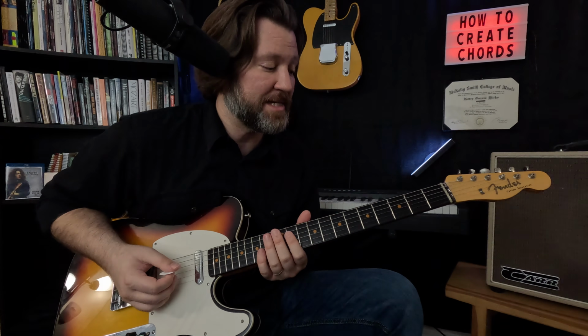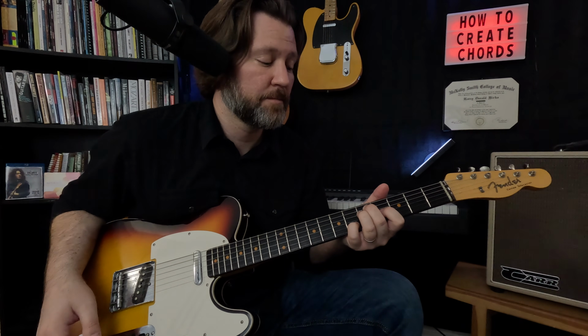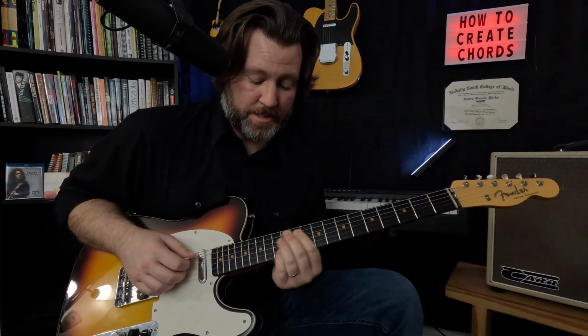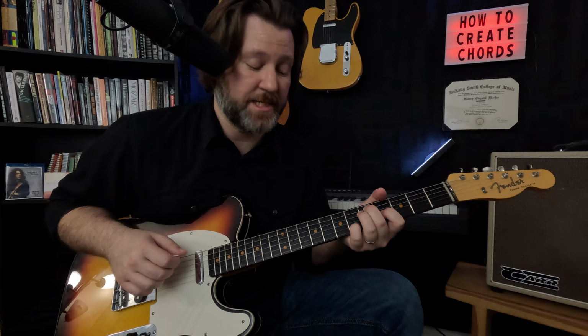Now, we have talked about drop 2s in the past. So if I take, for example, this G7 chord, what I can do here is I can move it to all the other inversions. So I have my root position with the G in the bass, and then I have first inversion with the B in the bass. I have second inversion with the D in the bass. Third inversion with the F in the bass.